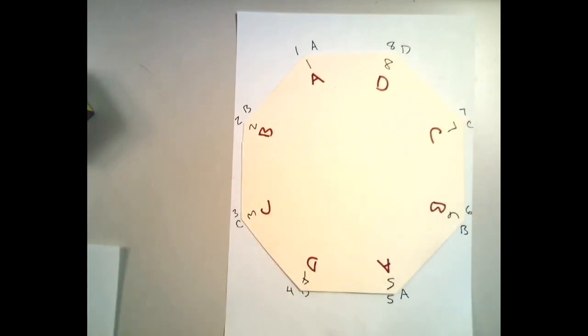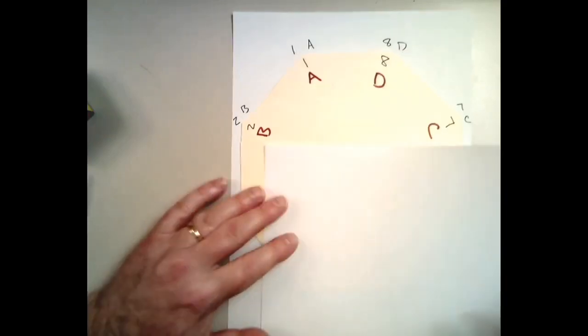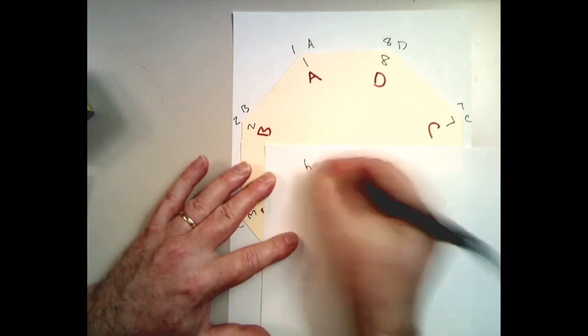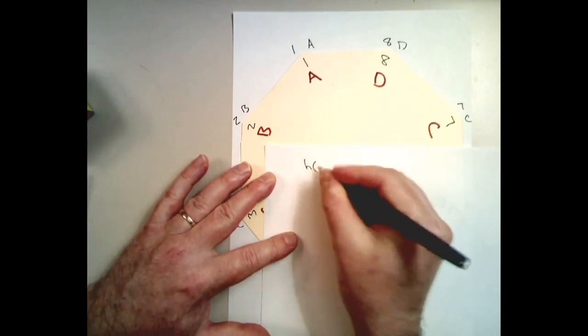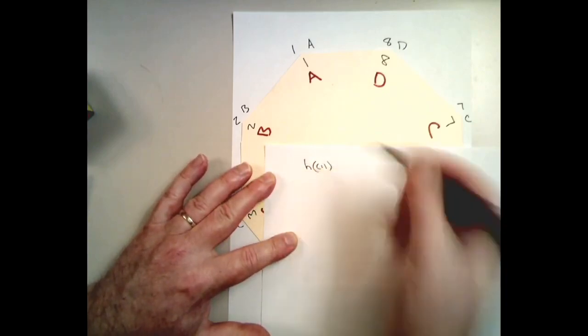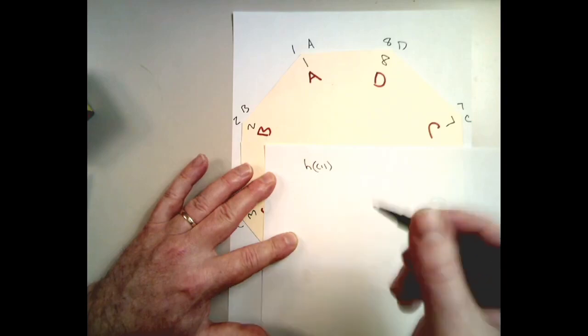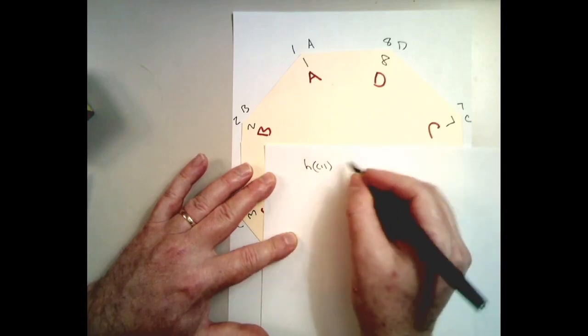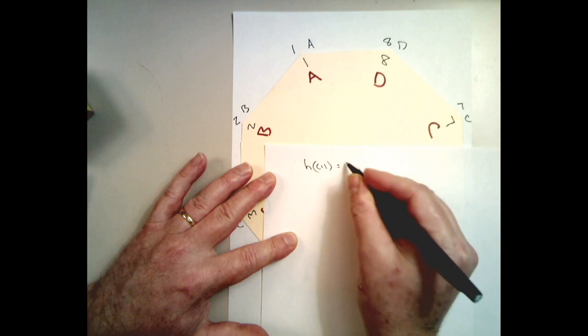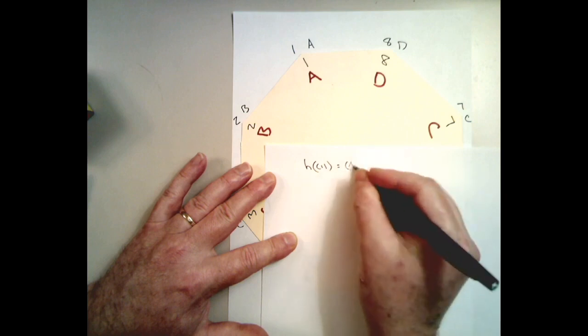It was a natural function. So we sent the identity permutation in Z8 cross C2 to the identity permutation in the letter group, which I'll designate that way.